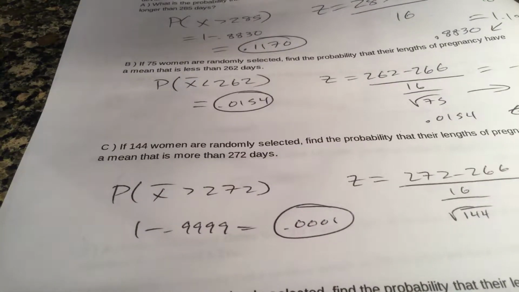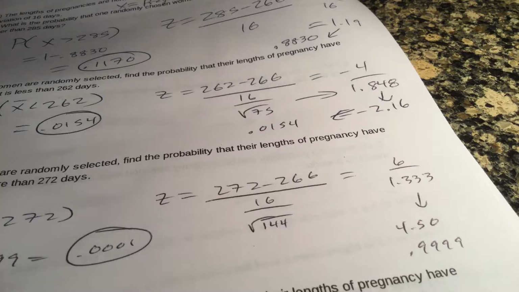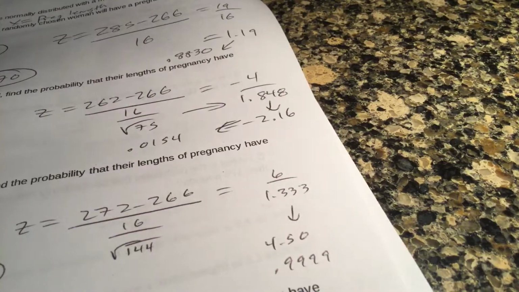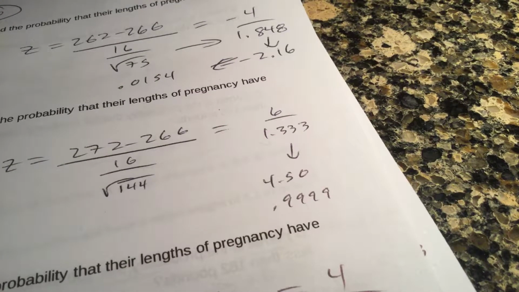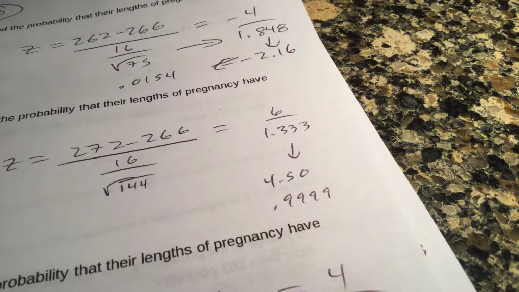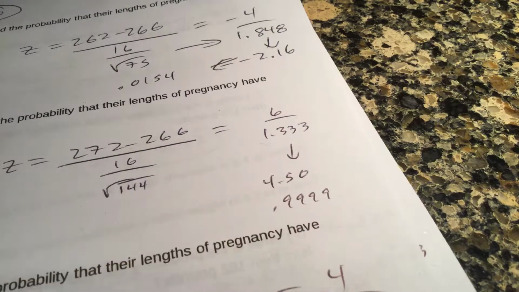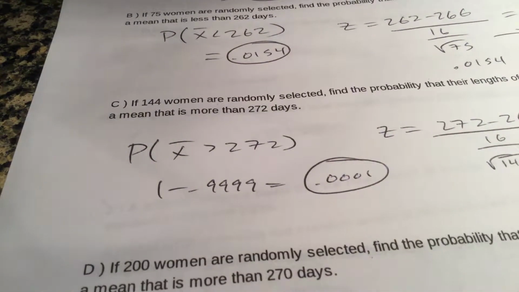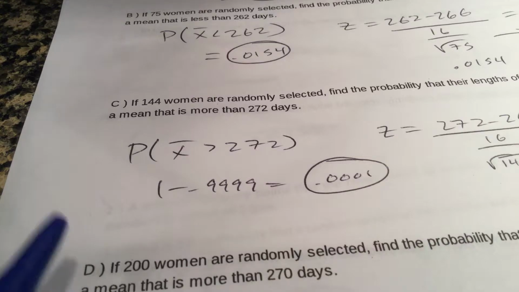Next one, 144 women are randomly selected. Okay. X bar, we want to be 272 minus 266. We do 16 divided by the square root of 144. That is 1.3 repeating. That z-score is 4.50. You're going to get some big z-scores, either in the positive or negative direction. Anyway, the area associated with that is straight nines, we'll call it. Want to be greater than that, so 1 minus 4 nines is 0.0001.